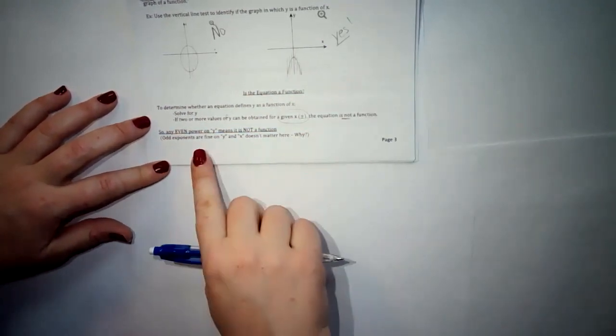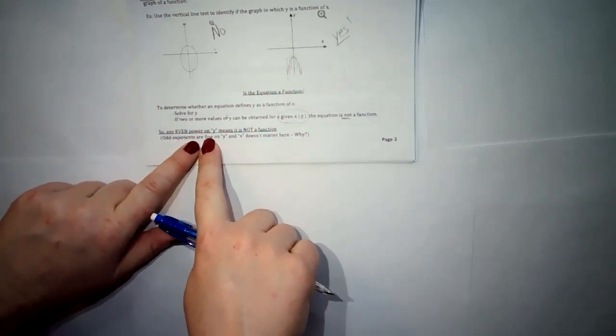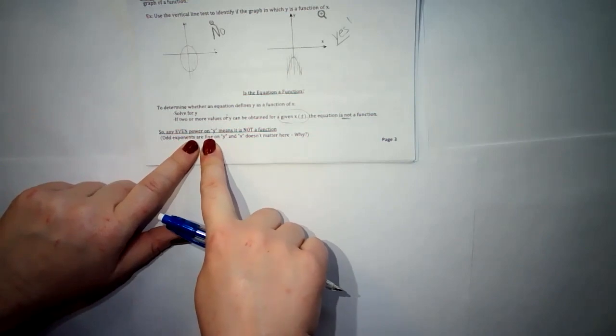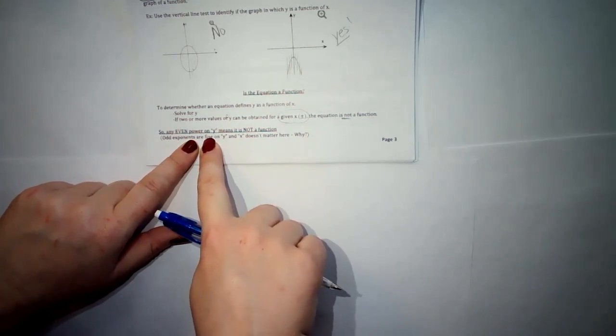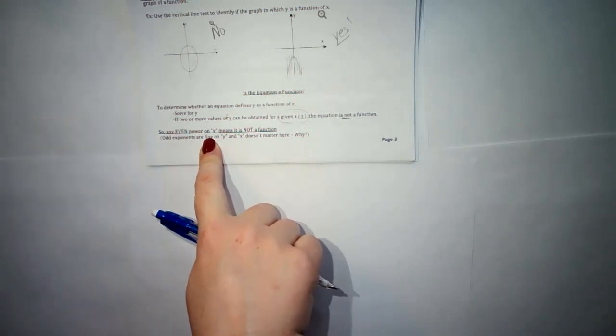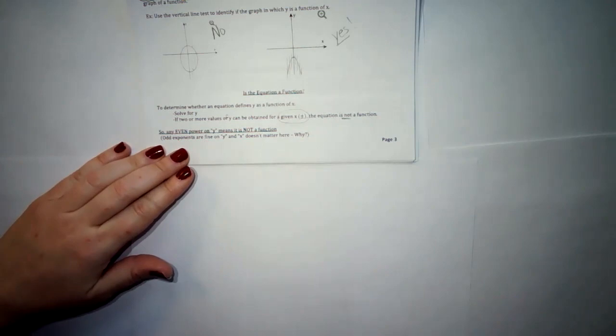Okay, that means any even power on y means it's not a function. So if y is squared in your equation, not a function. If y is raised to the fourth, not a function, okay? What if y is just y raised to the 1? It's fine. What if y is raised to the third? It's fine. It's any even power on y, okay? Any even power on y.